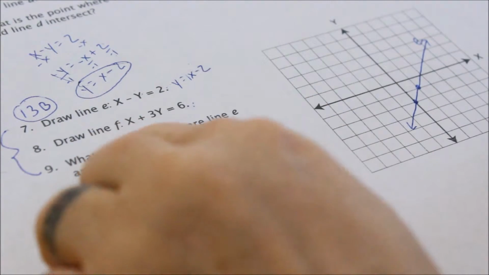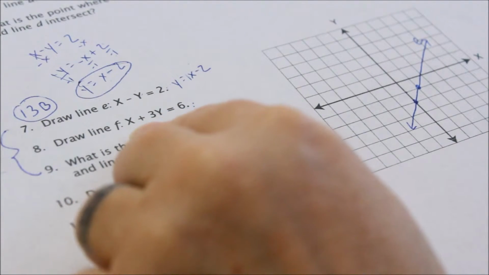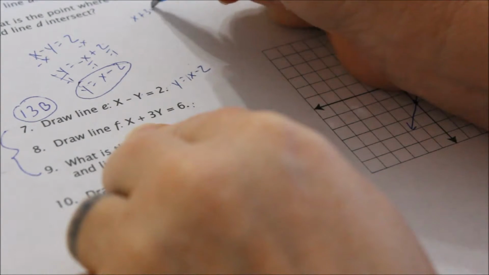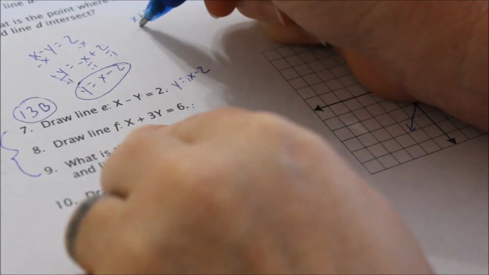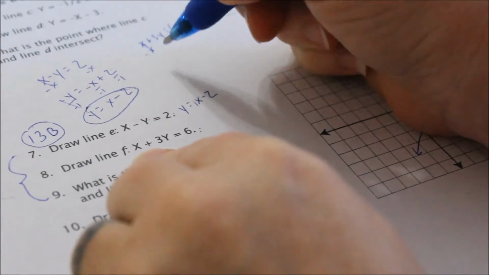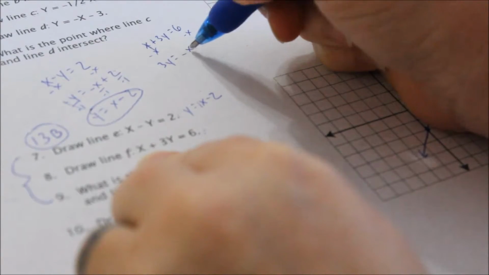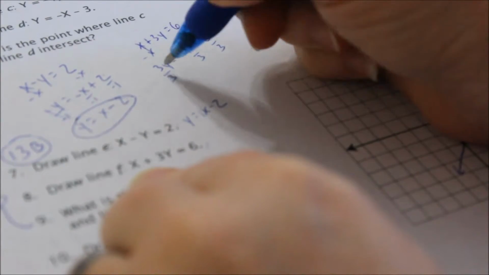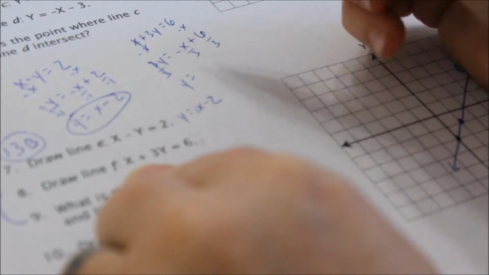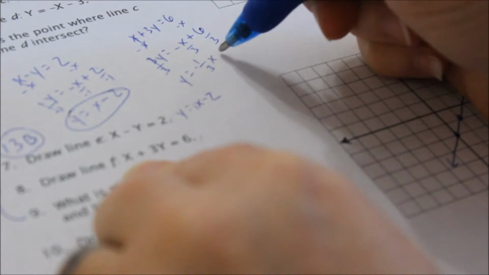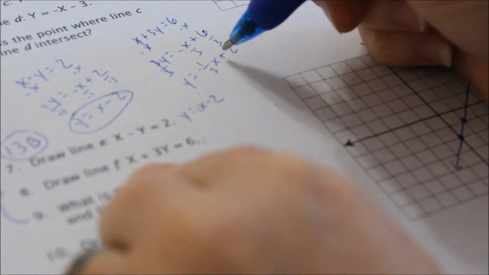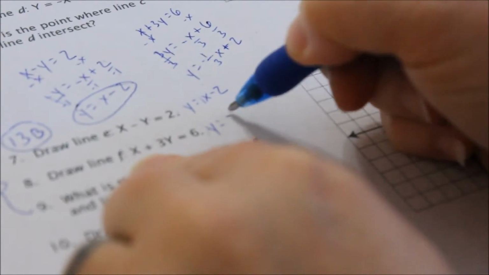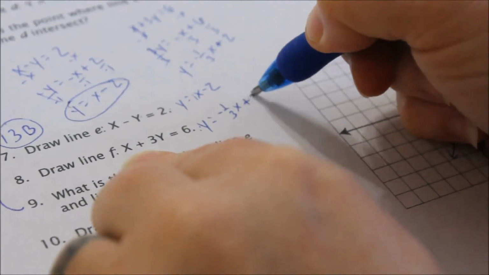Now let's look at line F. x plus 3y equals 6. That also needs to be changed into slope-intercept form. So if we start with x plus 3y equals 6, we need to subtract our x over. So now we have 3y equals negative x plus 6. We divide everything by 3. That goes away, so y equals, that's like a negative 1 in front of there, so it's like negative 1/3 x plus 6 divided by 3 is 2. So our new equation that we need to graph is y equals negative 1/3 x plus 2.